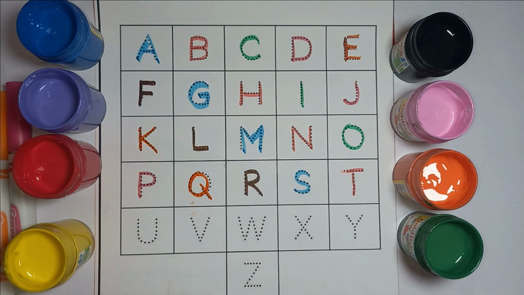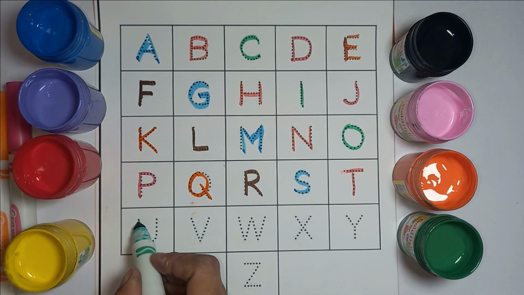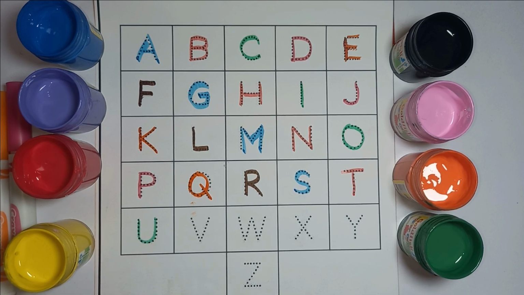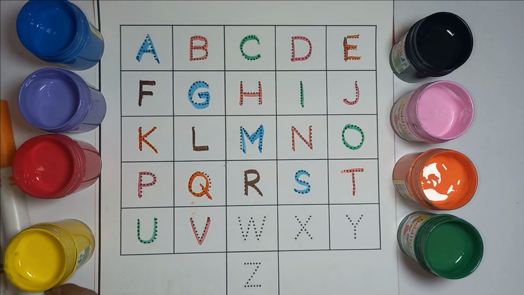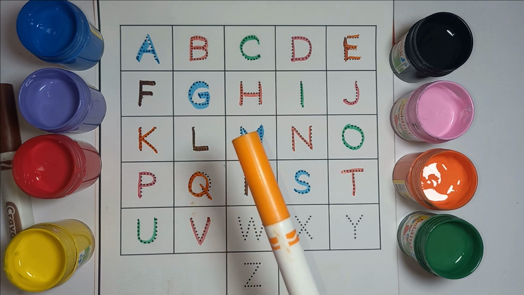Green color. U for umbrella. Pink color. V for van. Orange color.